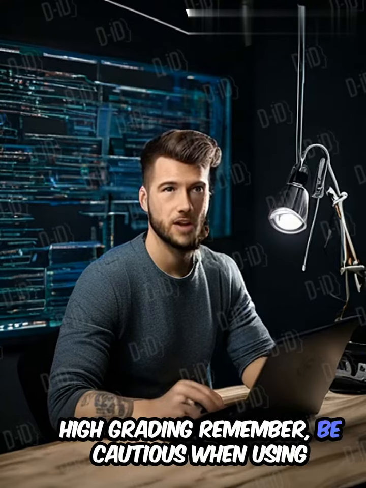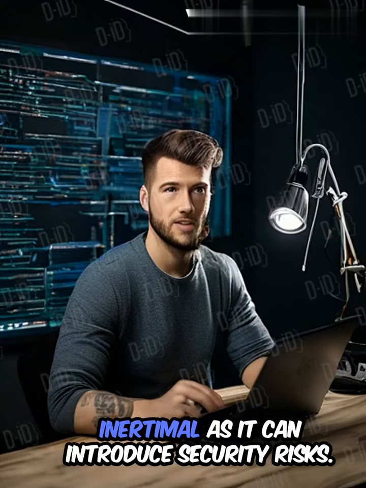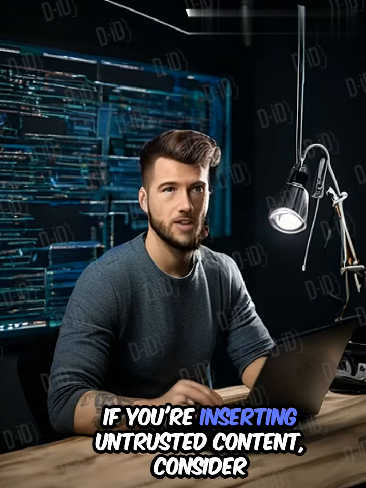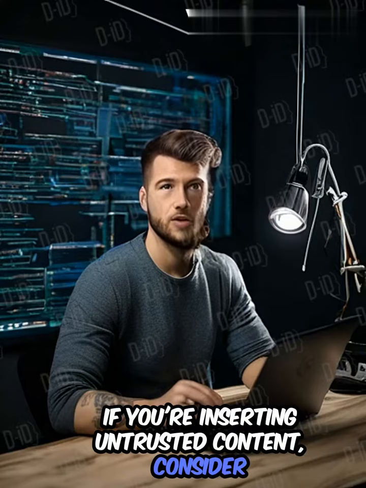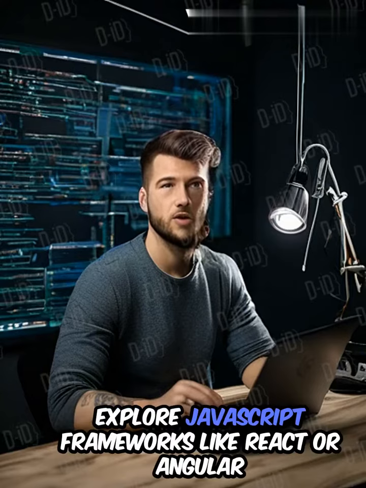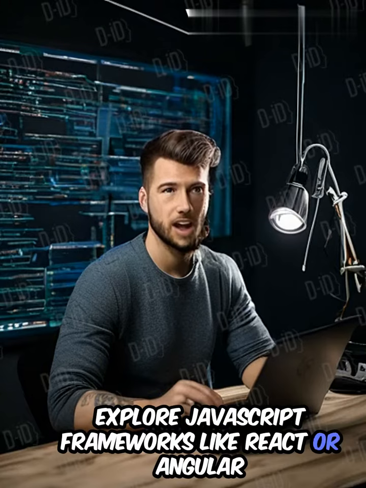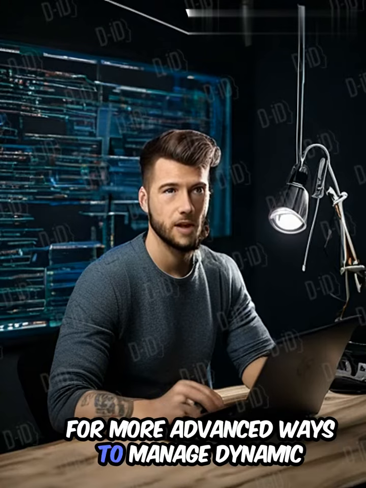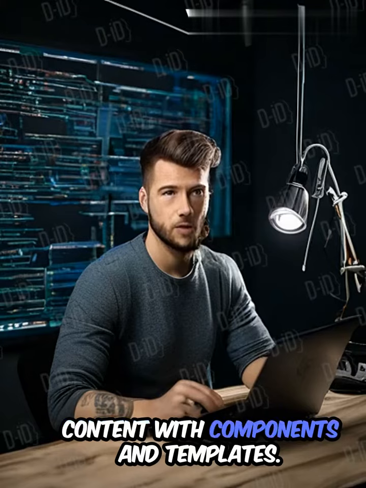Remember, be cautious when using innerHTML, as it can introduce security risks. If you're inserting untrusted content, consider using textContent for most cases. Explore JavaScript frameworks like React or Angular for more advanced ways to manage dynamic content with components and templates.